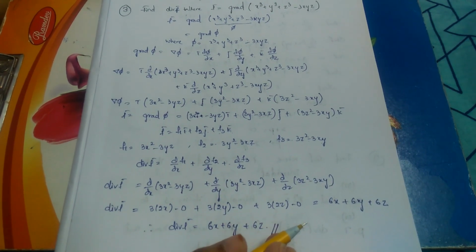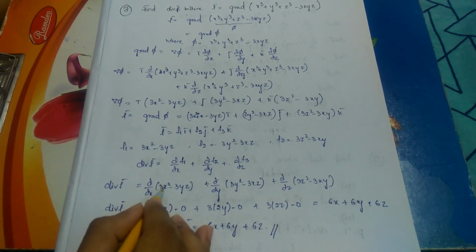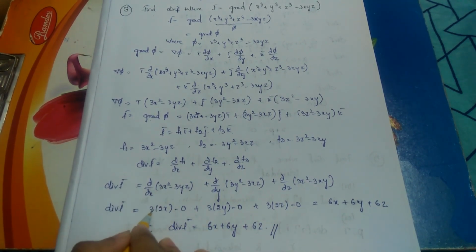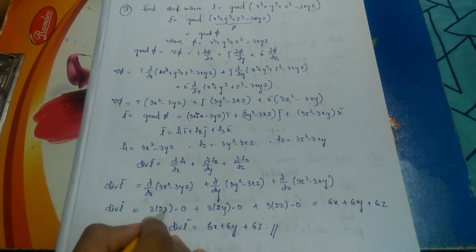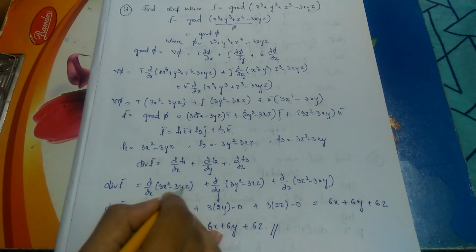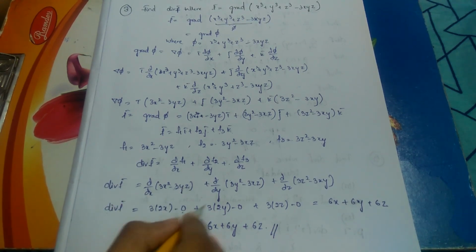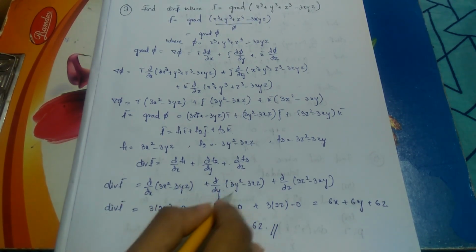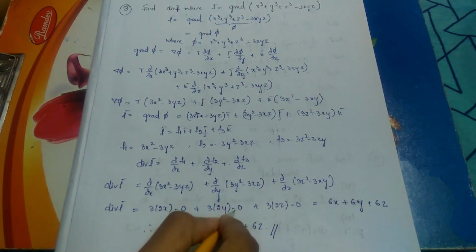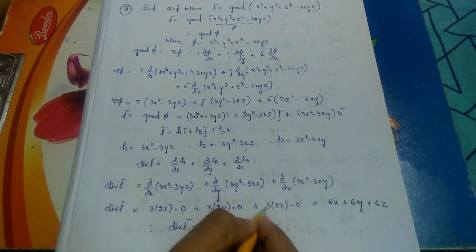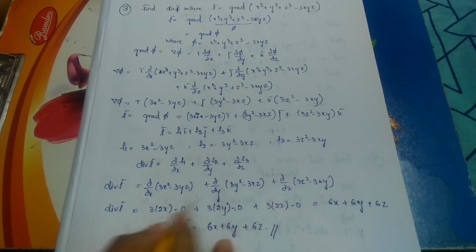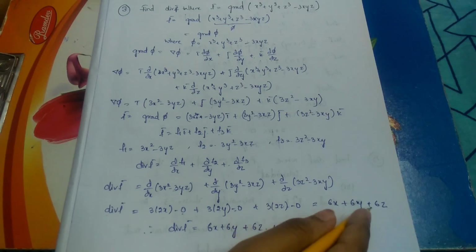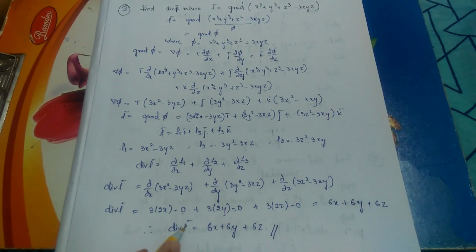Now we have to differentiate here. So div f bar is equal to 3x square differentiation with respect to x is 3 into 2x, that is, x square differentiation is 2x, plus here the differentiation becomes 0, and plus 3y square differentiation, 3 is constant and y square differentiation is 2y, and minus 3xz differentiation becomes 0, plus 3 into 2z minus 0. So overall we get 6x plus 6y plus 6z. So div f bar is equal to 6x plus 6y plus 6z.